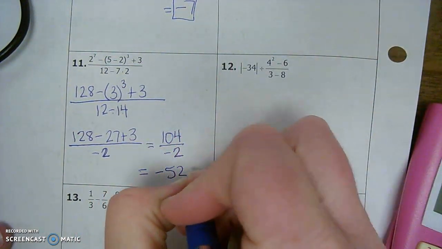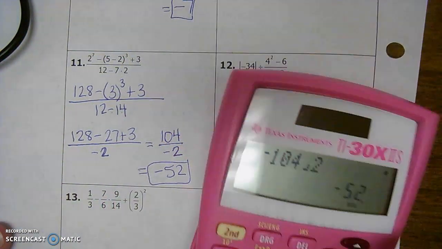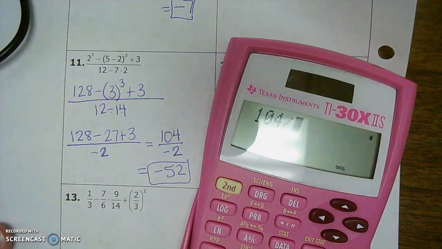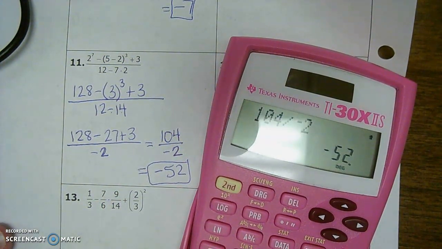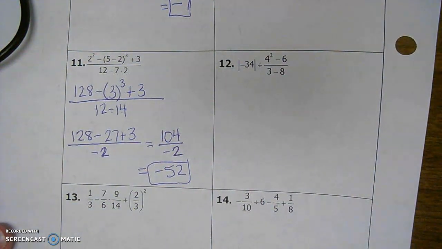If you use the division bar, it will work, the actual division sign. So 104 divided by negative 2 does work. The ABC button will not work.